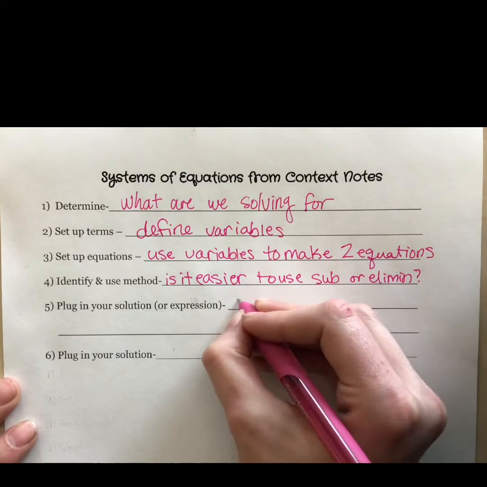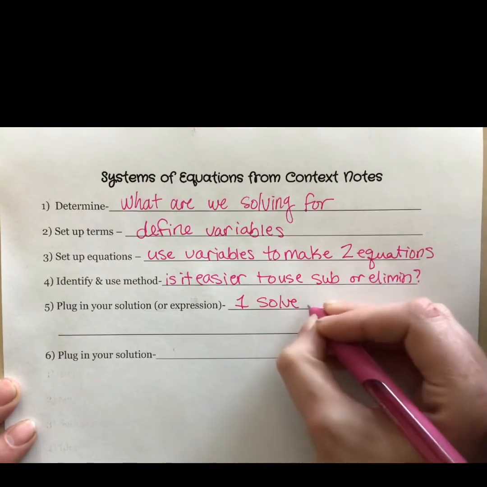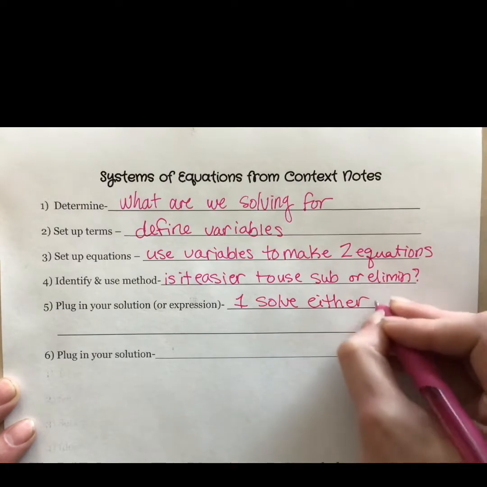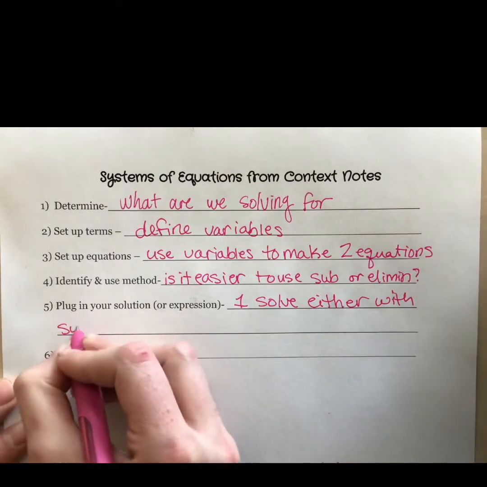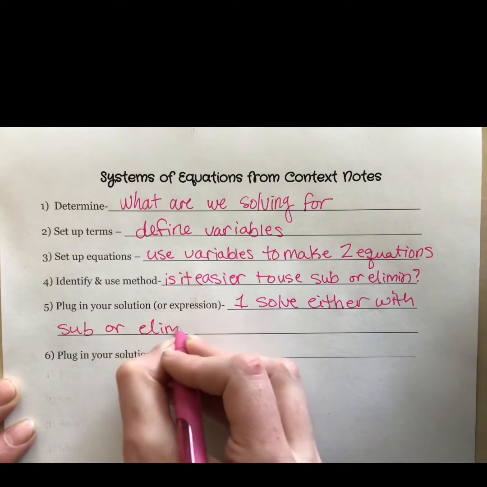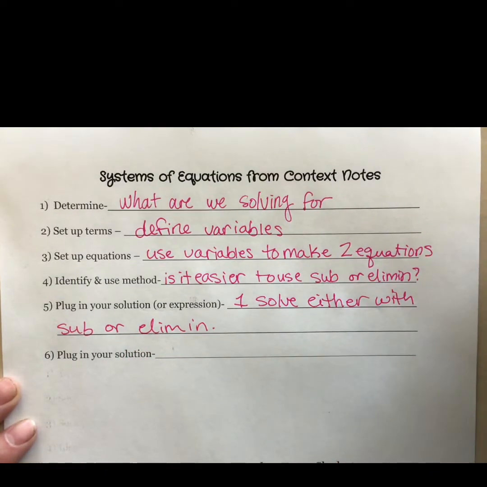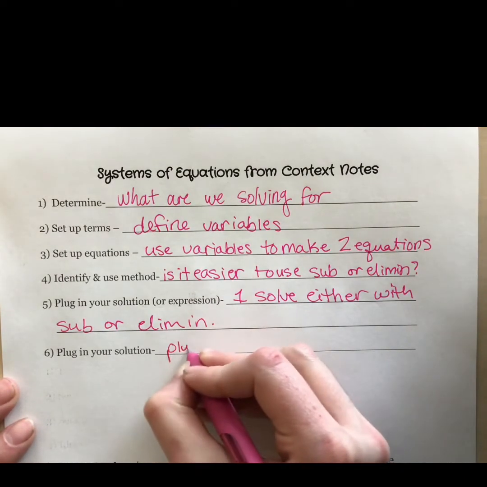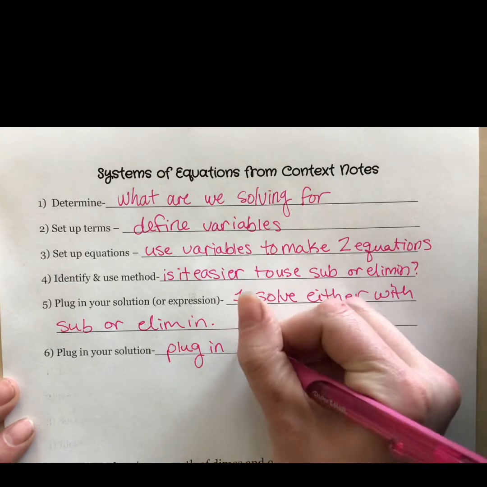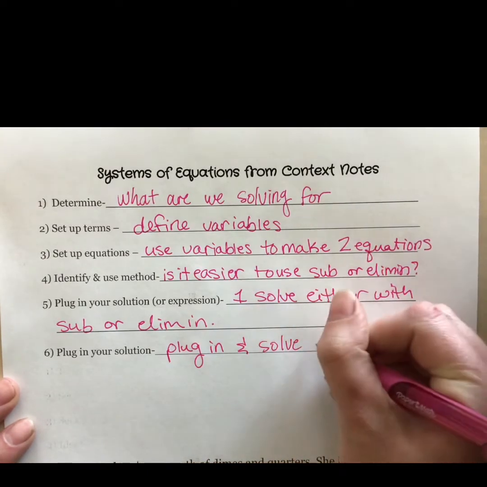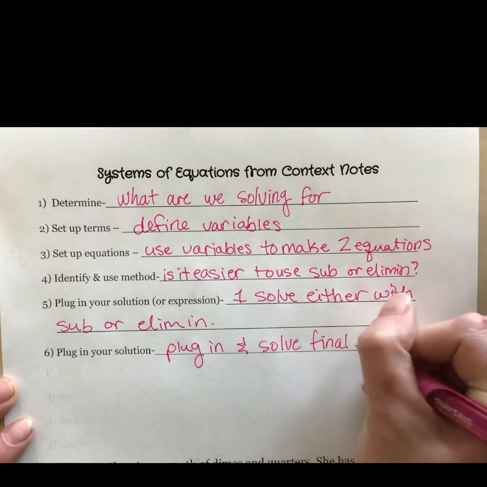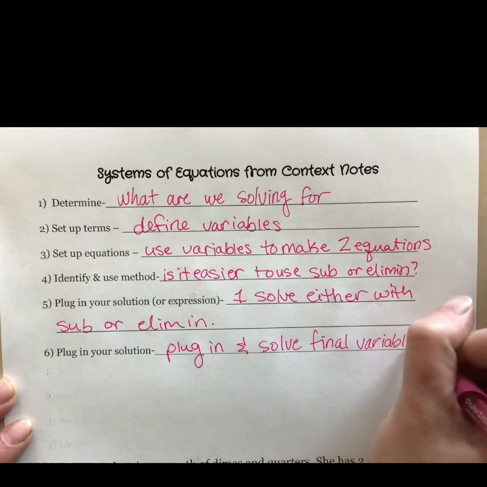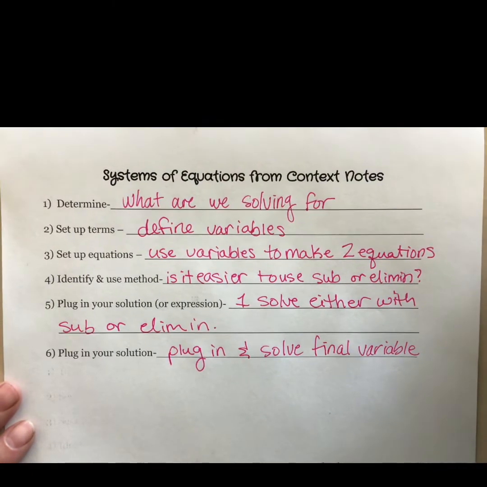So we do our first step, solve either with substitution or elimination. And then our final step is our same final step that we always have, is to plug in and solve the final variable. Because we have 2 equations, there are going to be 2 variables that we have to solve for.